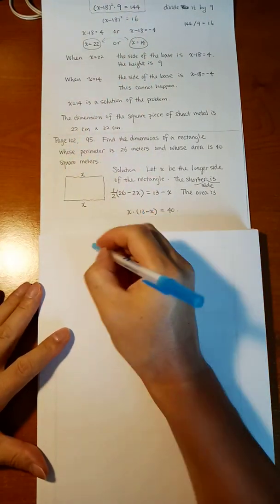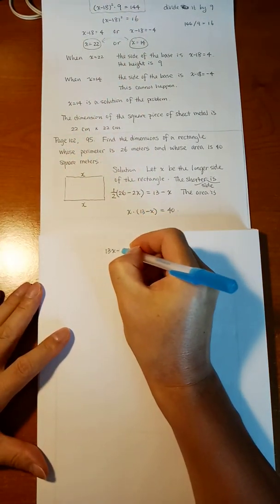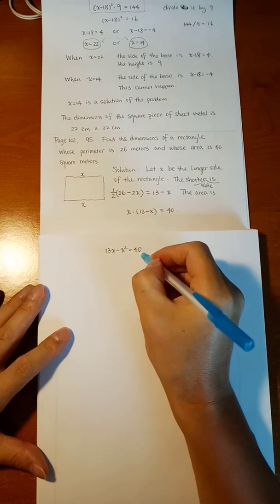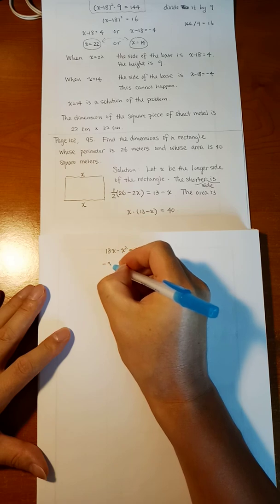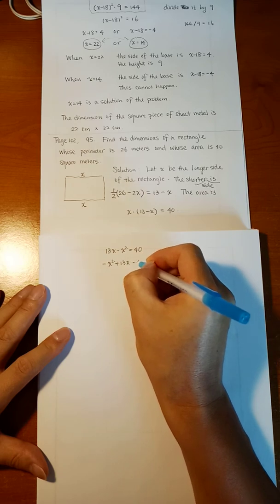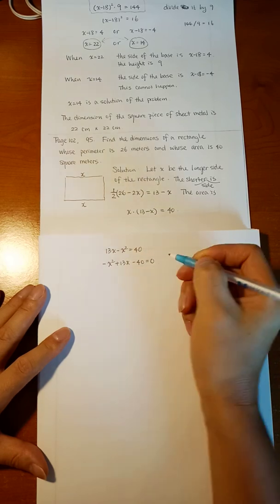If you get it, let's try to solve this quadratic equation. Let's do the multiplication. It's 13x minus x squared is equal to 40. And you move 40 to the left side, you will get negative x squared. We always copy the x squared term first. Negative x squared plus 13x minus 40 equal to 0.